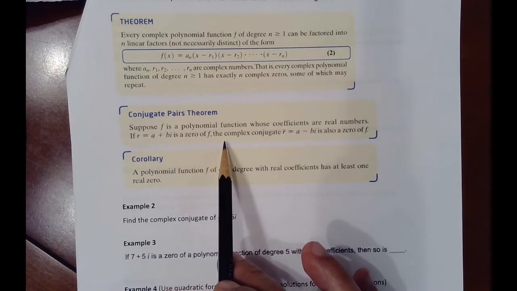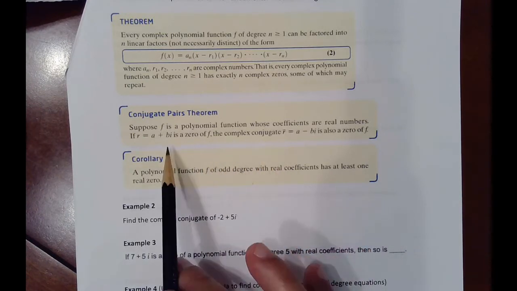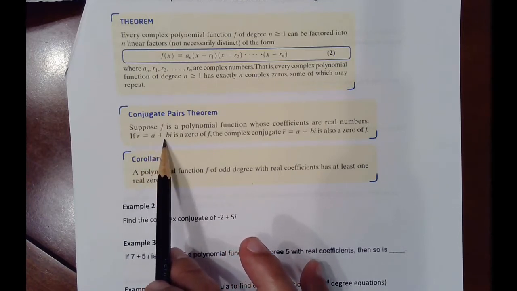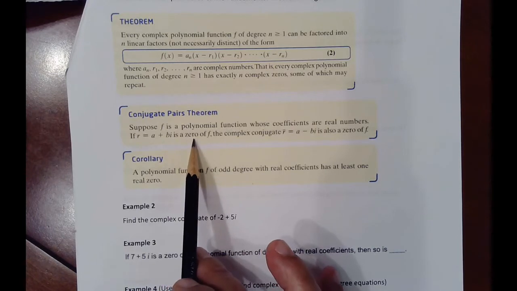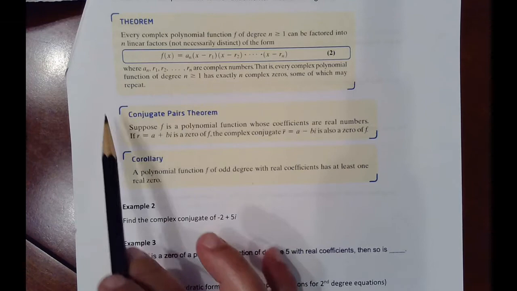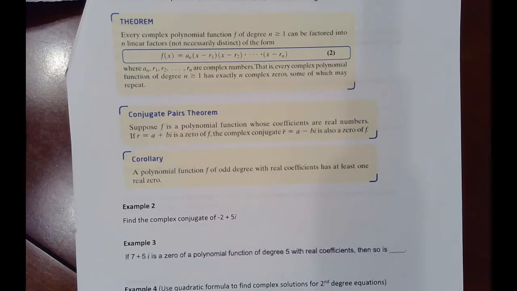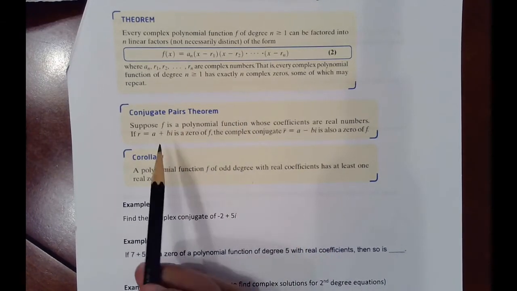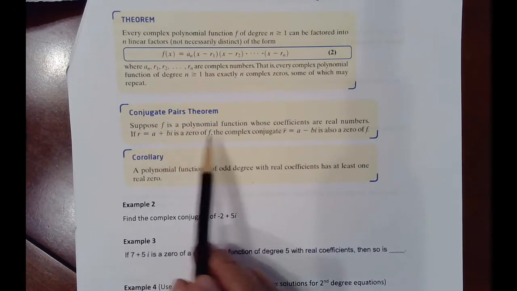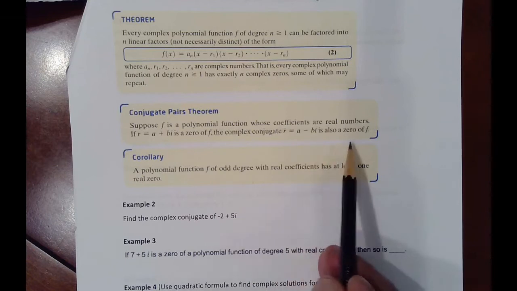So if the complex number a plus bi happens to be a solution of the function, then so is the conjugate, and that's what the conjugate pairs theorem states. So if you find that 2 plus 3i is a 0, then 2 minus 3i is also a 0.